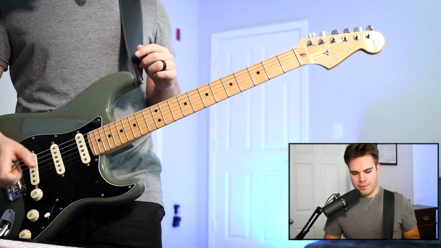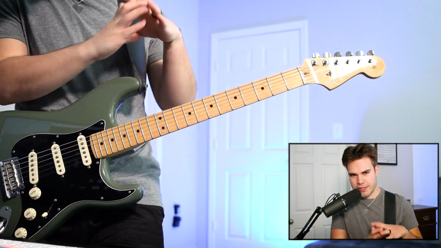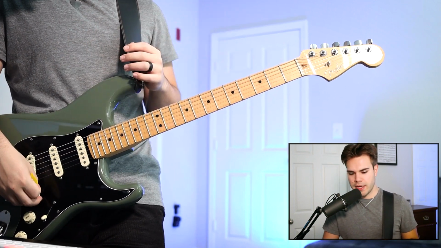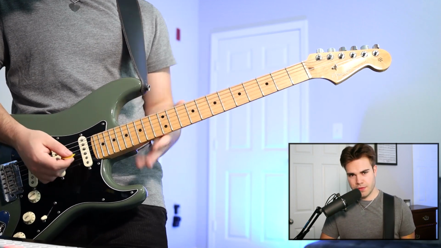For example, at the beginning of the song, it does a percussive loop that goes throughout the whole song. And then the drums come in and you're right into it.